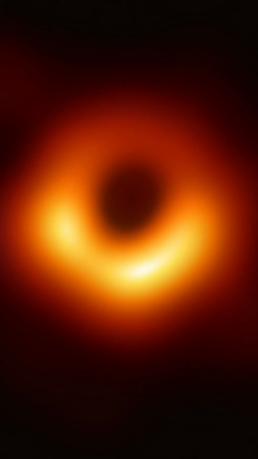This is one of the earliest artist renditions of what a black hole would look like. And this is the first actual image of a black hole. Not an artist rendition, not a computer simulation, but a real image of a real black hole. There are 4 categories of black holes.